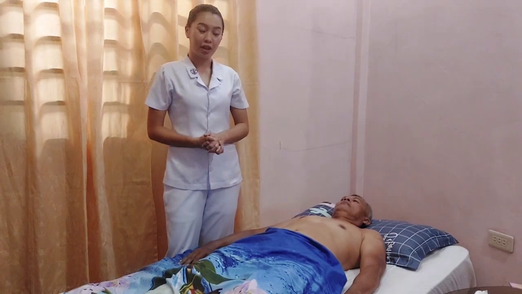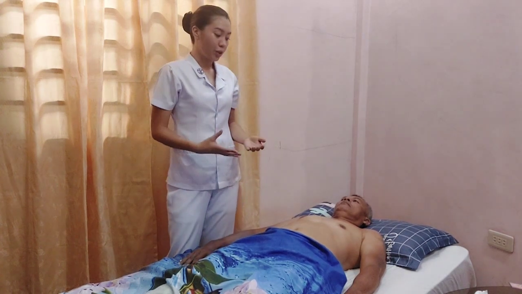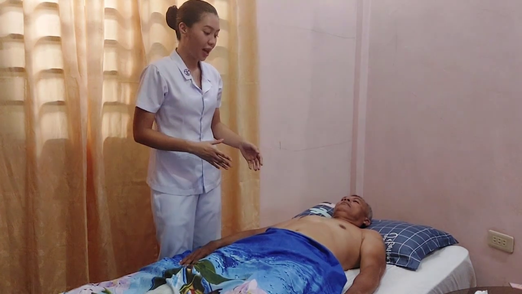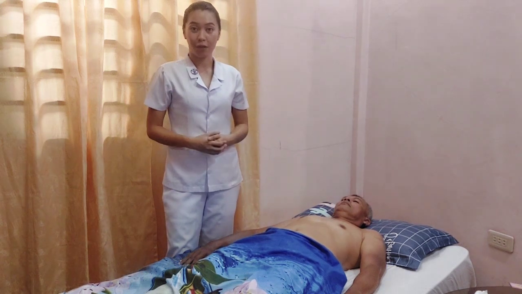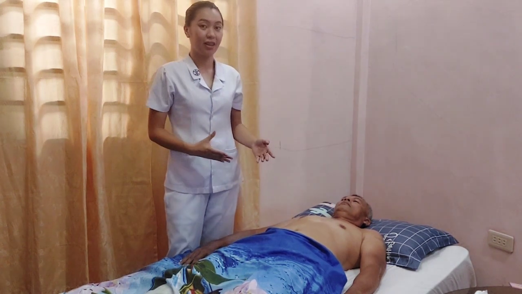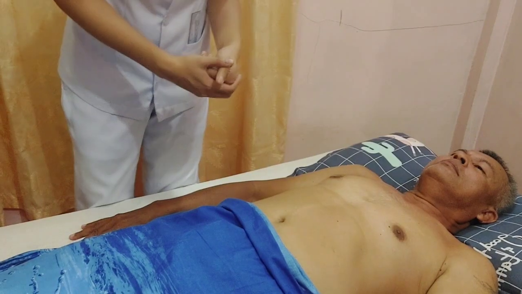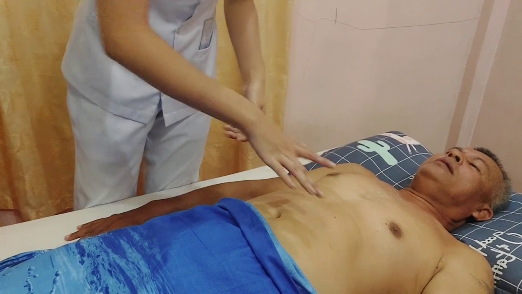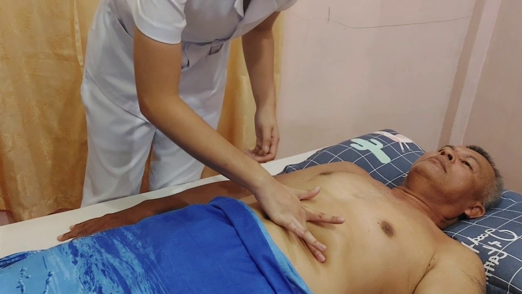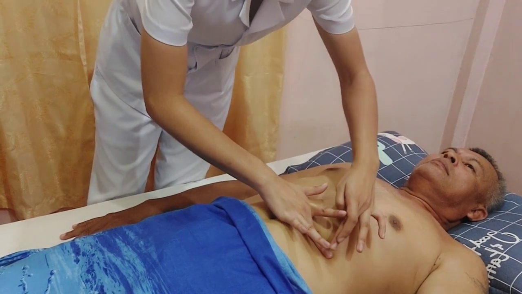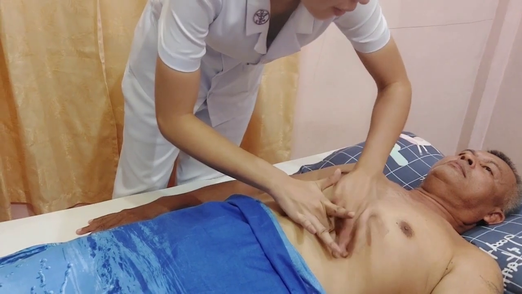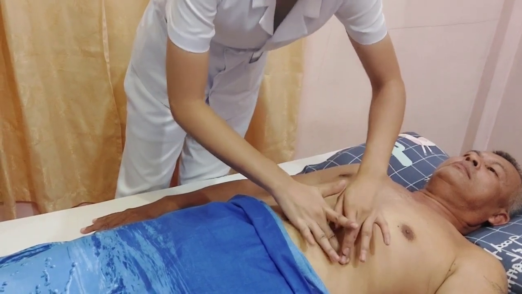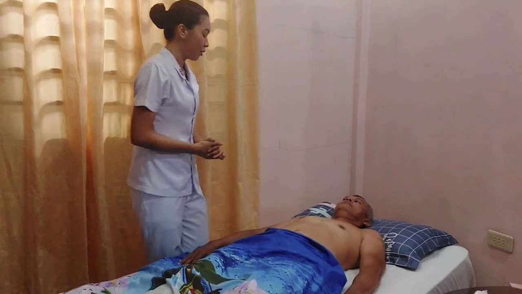Now that I have percussed and marked the lower border of his liver, this is the liver border of dullness. Now that I have located it, I'm good to go to assess the descent of the liver. Okay, Bert, now I'm going to apply pressure. Take a deep breath in for me and hold it. Now exhale, breathe out. Thank you very much.